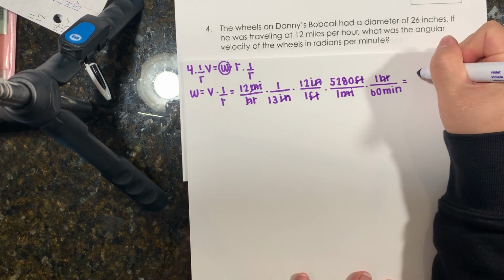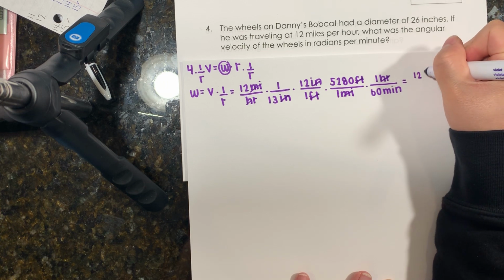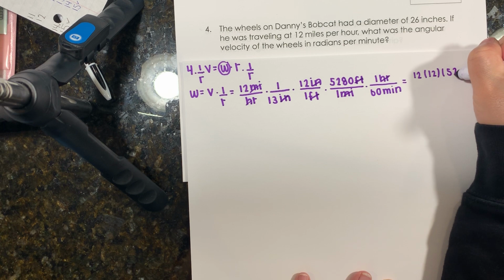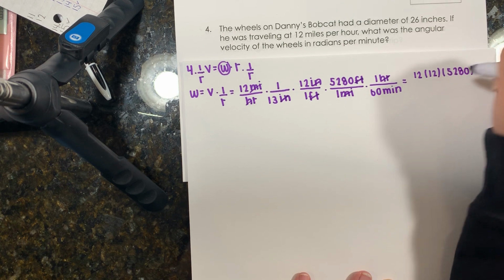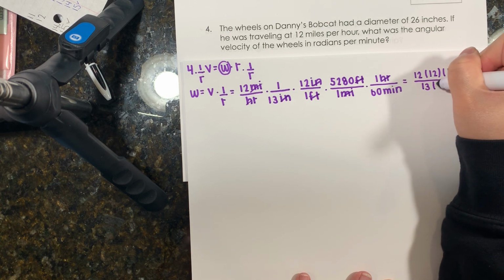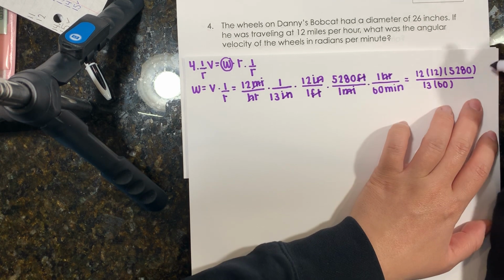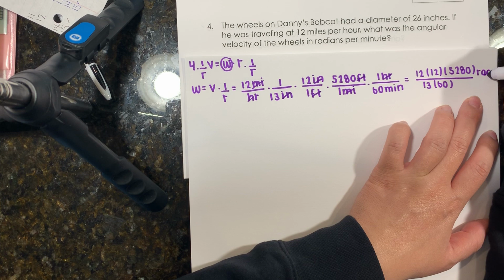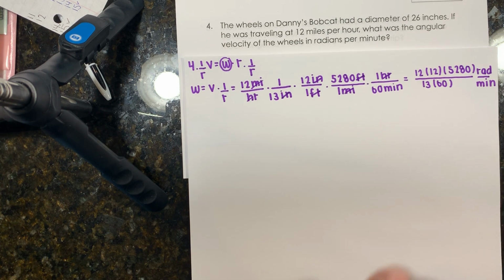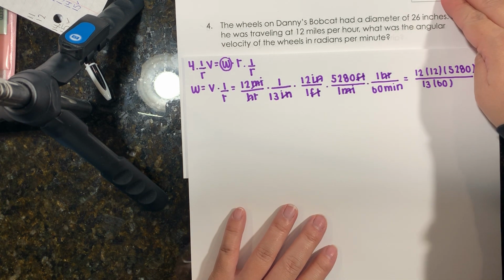So my answer is going to be 12 times 12 times 5,280 over 13 times 60. And I'm going to label that as radians per minute. Okay, and that concludes number 4.